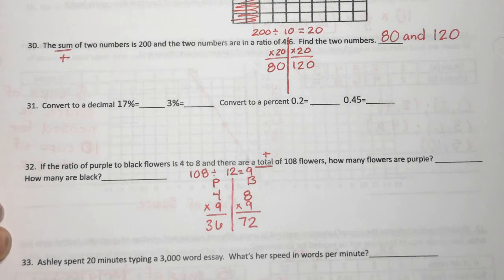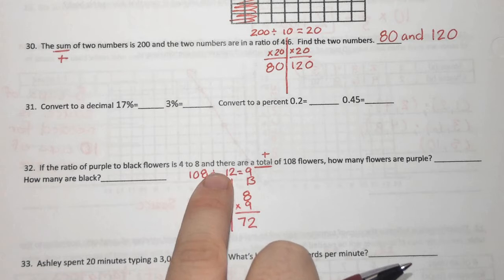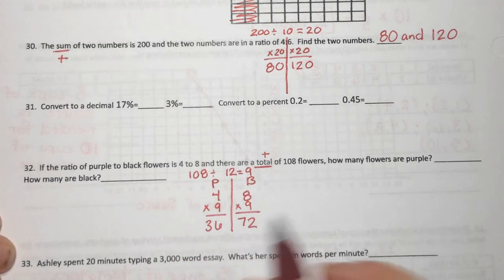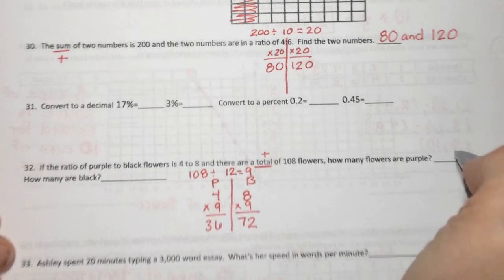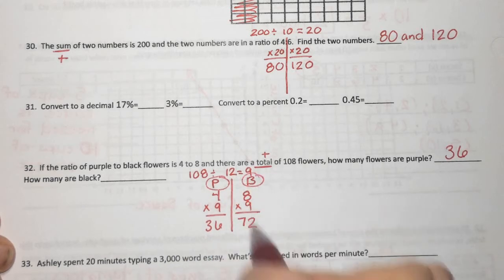Amelia? Is it okay if we did it with the box? Yes, okay. So up here on the board is where we have that box option where we draw out our 4 boxes, and then we can draw out our 8 boxes, and then split up 108 into that. Yes. Okay? So how many of the flowers are purple? 36, because if I look under, here is my P for purple, that was 36. How many are black? 72.